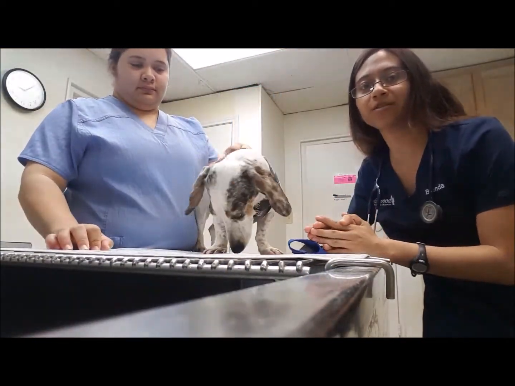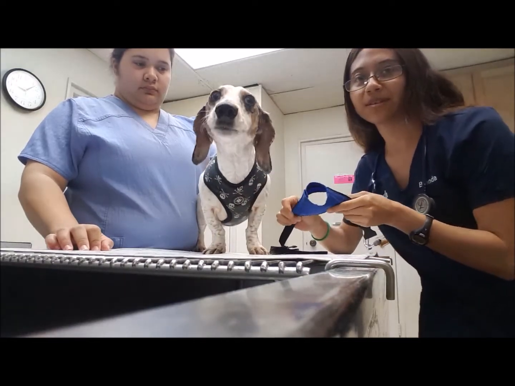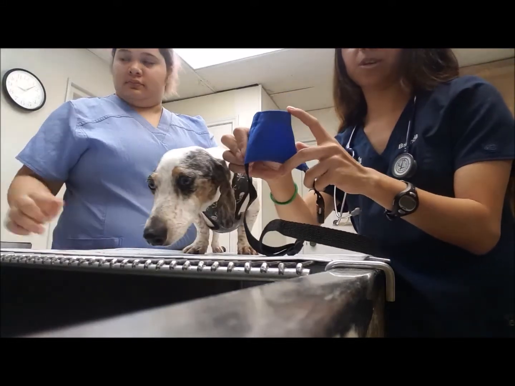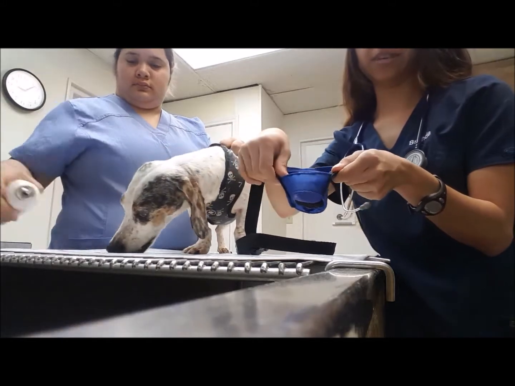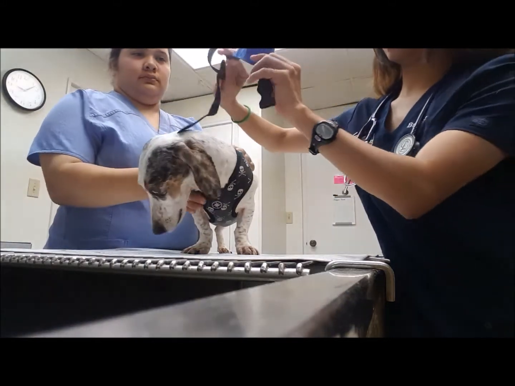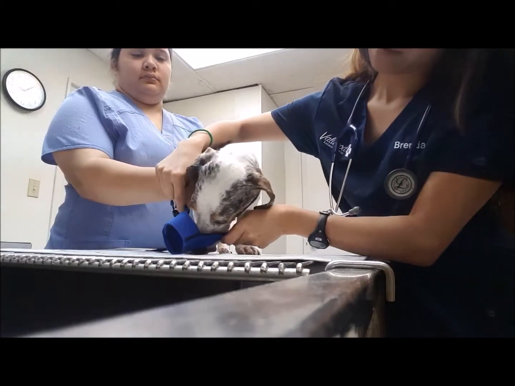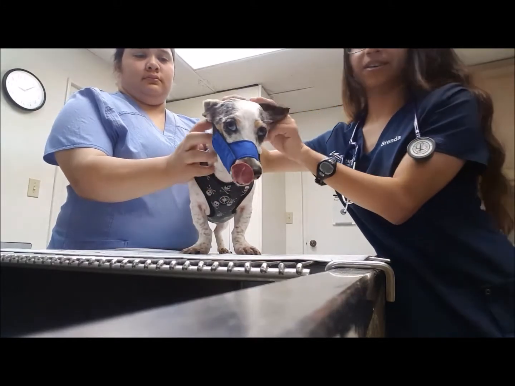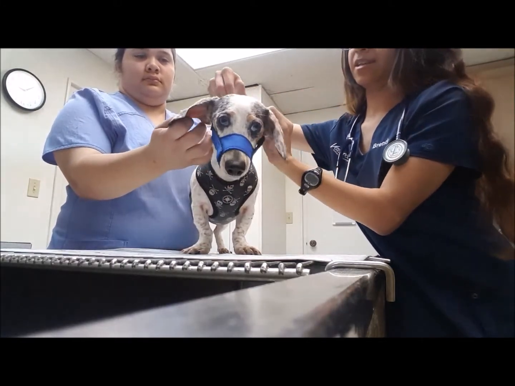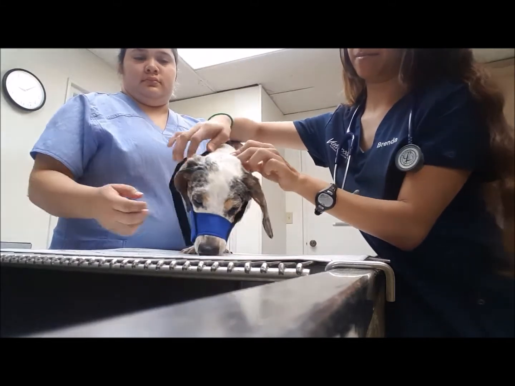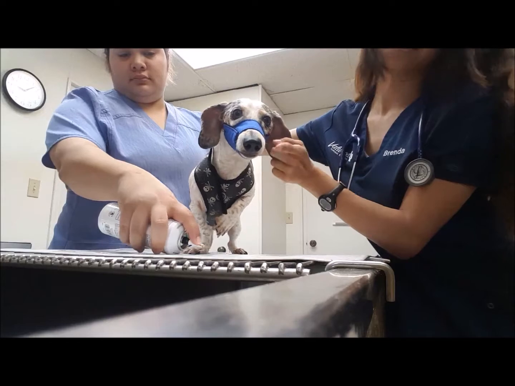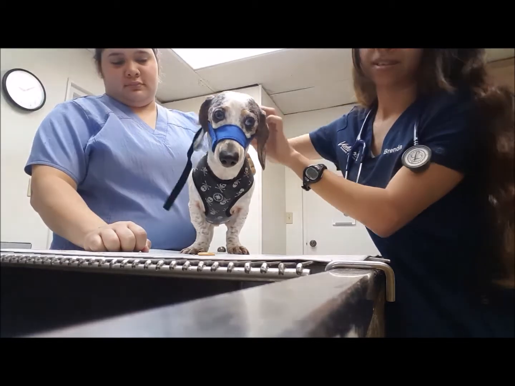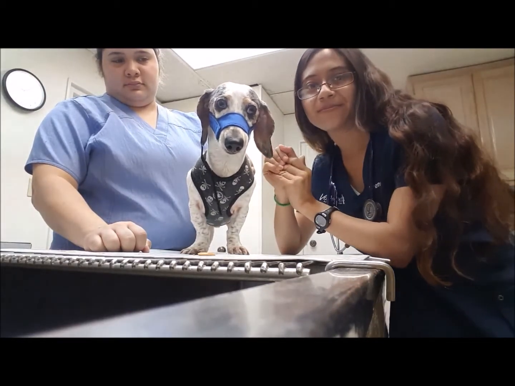Today we are going to show how to properly apply a muzzle. So we are going to have our muzzle with the thicker part facing down and the thinner part facing up. We are going to sneak behind the dog through the muzzle and behind the ears, and then we're going to snap and pull it tight. Just tight enough so that he can still take his tongue out and be able to pant. And this is how we properly apply a muzzle.